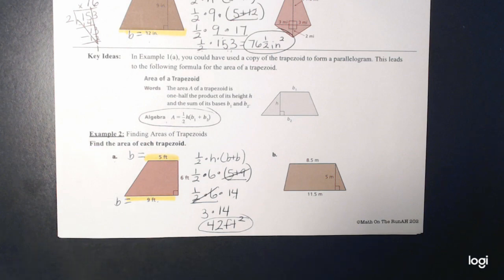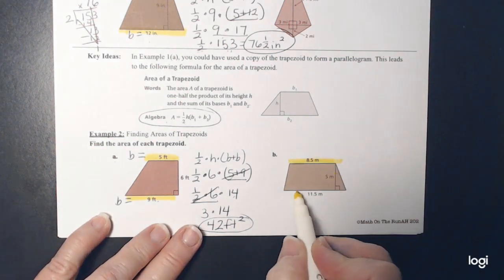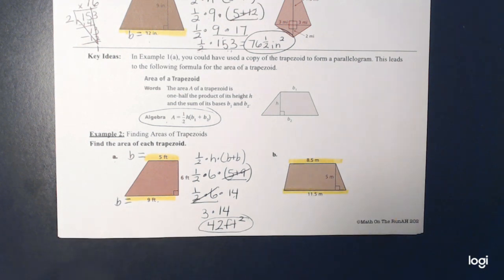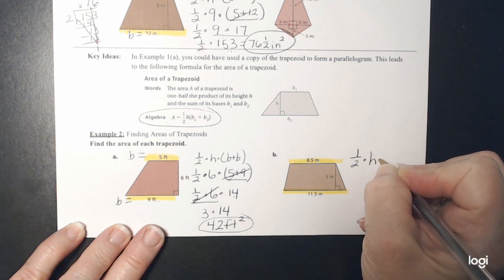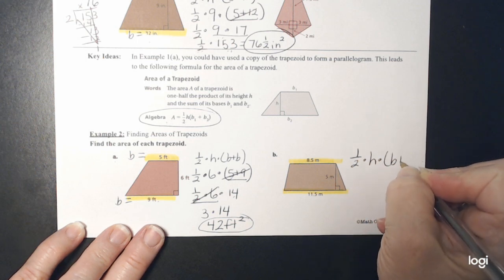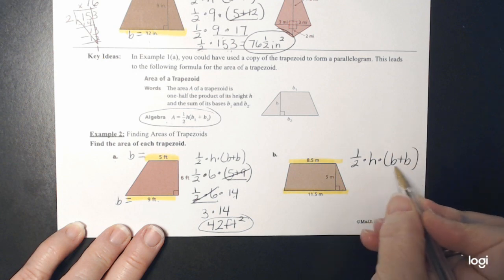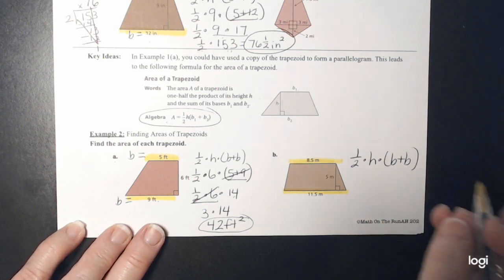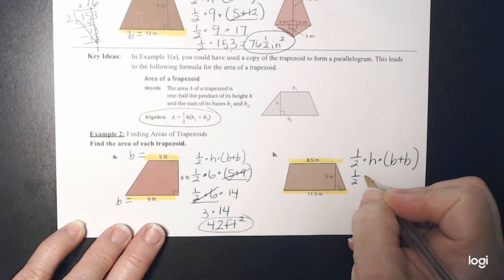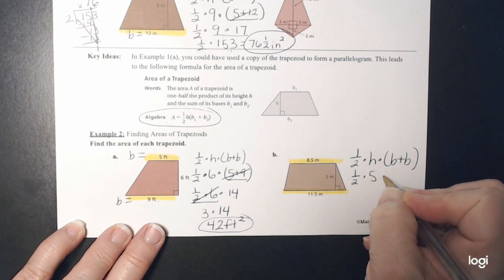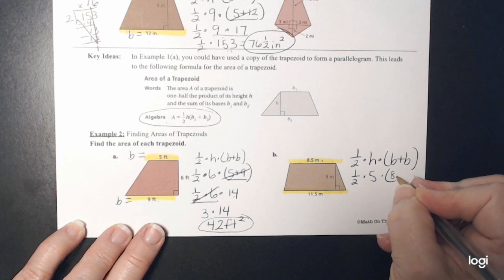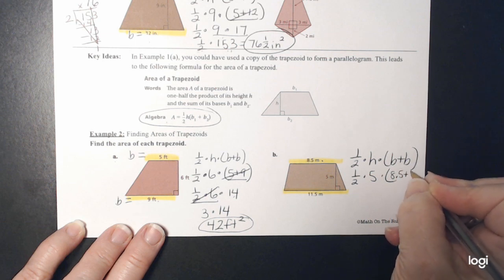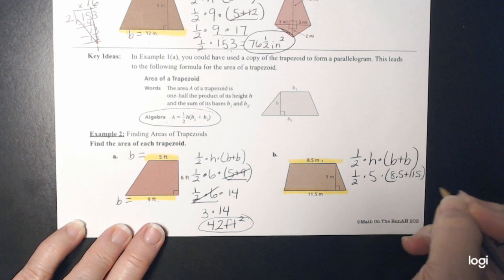All right, let's check my next one here. Highlight my parallel lines. My formula is 1/2 times the height times base plus base. Okay, let's see if you got this one. The height was 5. My bases are 8 and 5/10 plus 11 and 5/10.